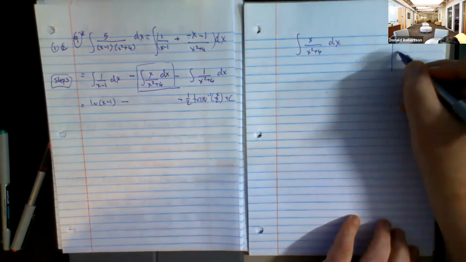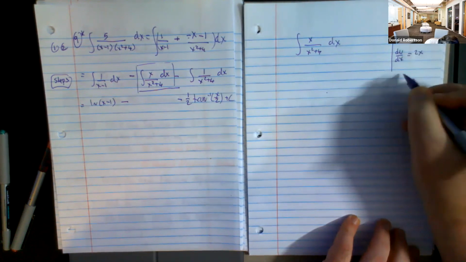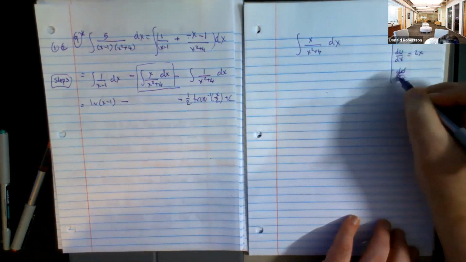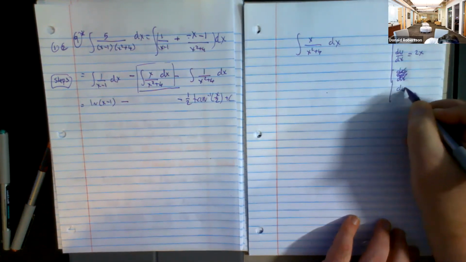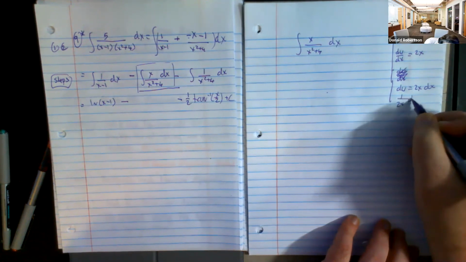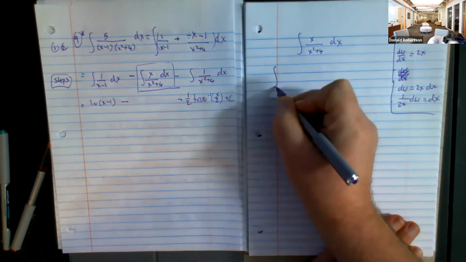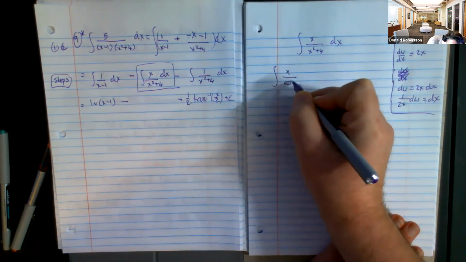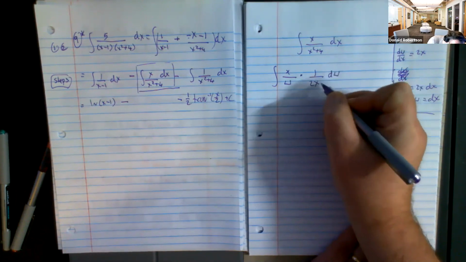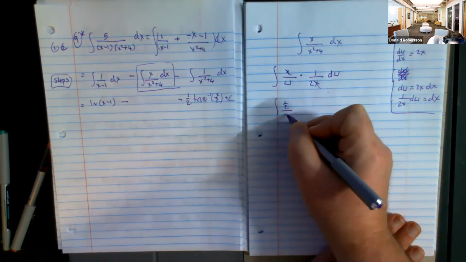Well, if you differentiate with respect to x, you get this guy. You do the crossover, you get that. And then you isolate the dx. So I'm going to have the integral of x over u times 1 over 2x du. They cancel. And essentially, I get 1/2 of u.